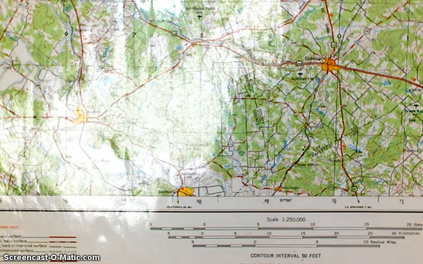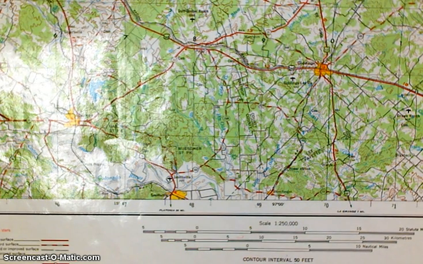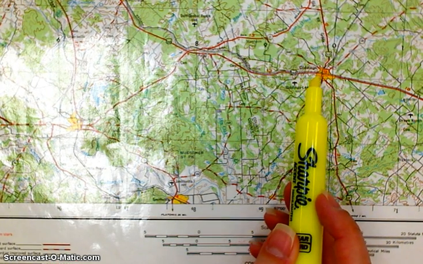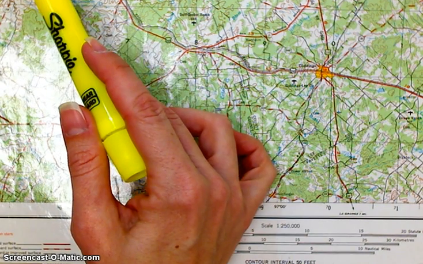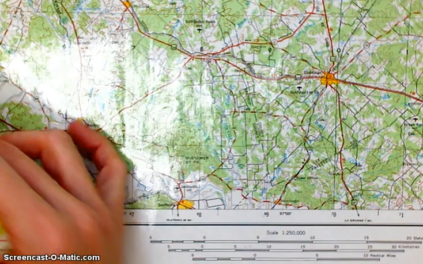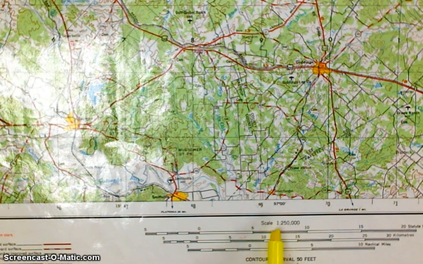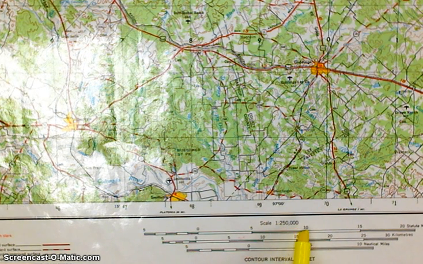This is a topographic map of the Austin area. But it doesn't just show Austin. For instance, this right here is Giddings. This is Bastrop. Up here is Elgin. Way over here off the screen is where Austin is. But here's the scale right here. It says 1 to 250,000. So 1 inch on this map is going to represent 250,000 inches of actual land.